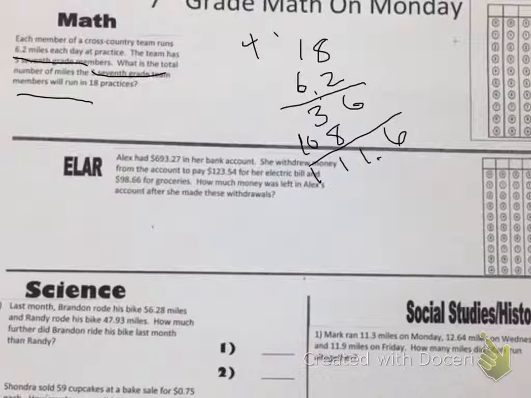So what it's asking for, the total number of miles, is 111.6 miles. Okay, so you can round that off to 112 miles, and you can bubble that in. Or it's probably better to be exact, 111.6. So bubble that in the answer document, 111.6, with the 6 being to the right of the decimal place. Okay? Go ahead and erase this.